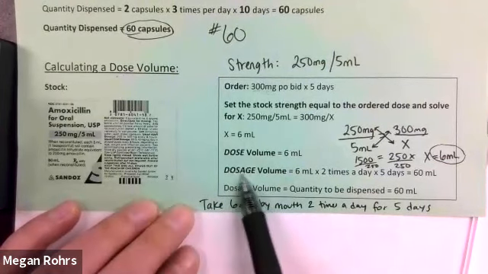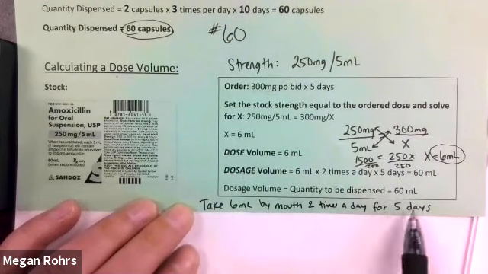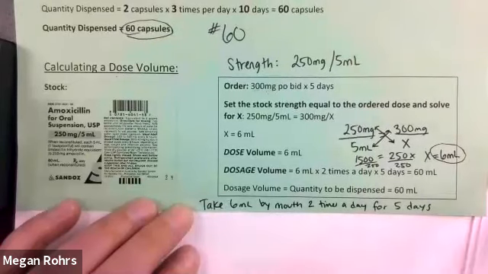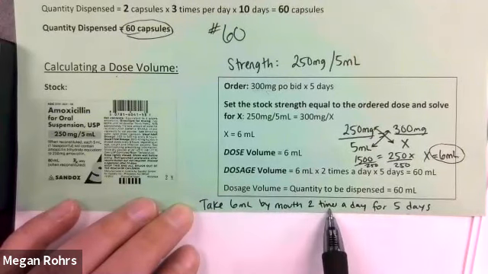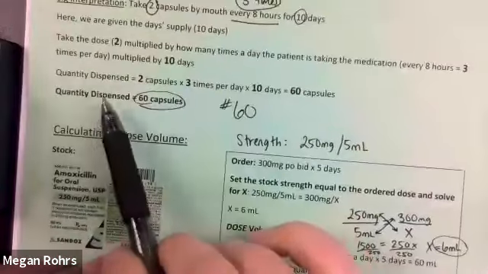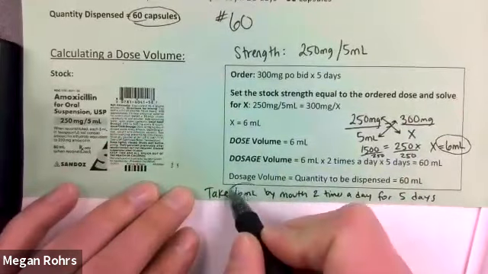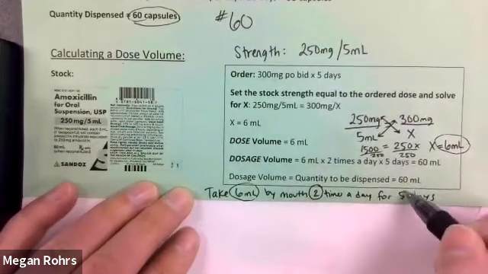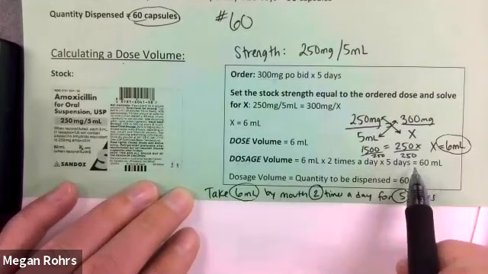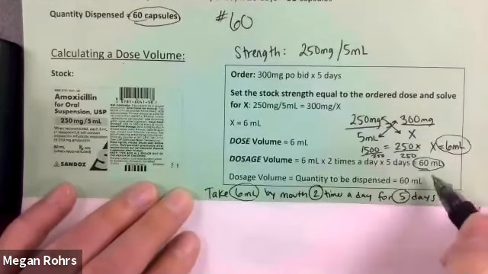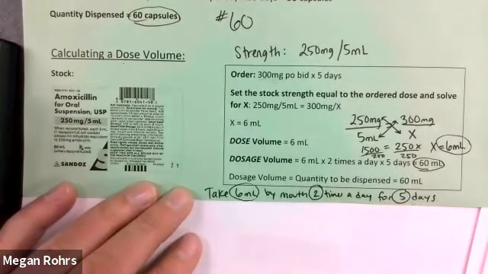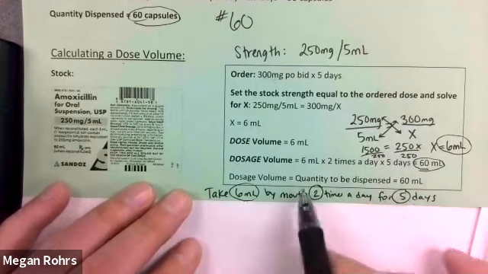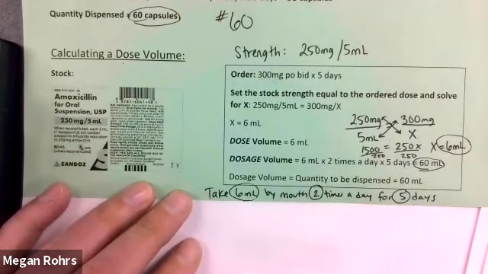Now, if we're looking for the dosage volume, remember dosage is the same thing as our quantity that needs to be dispensed. If this is our sig, the prescriber could choose to leave off the quantity and make us calculate it because he gave us the day supply and the dose and how many times they need to take that. Just like the last problem when we were determining the quantity, we can take our 6 mils times 2 times a day times 5 days. That's going to give us a total of 60 milliliters. That would be our quantity to dispense, which is also known as our dosage. That's going to last for the entire duration of the prescription. So our day supply in this case would be 5 days.